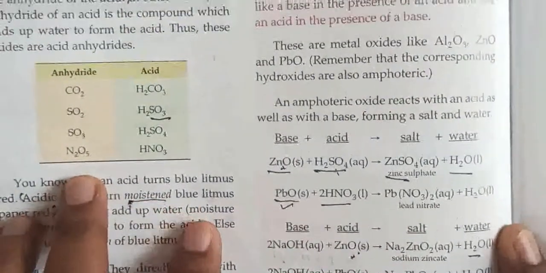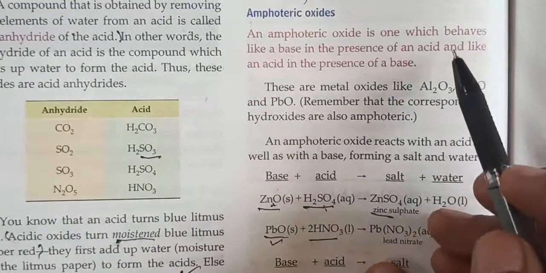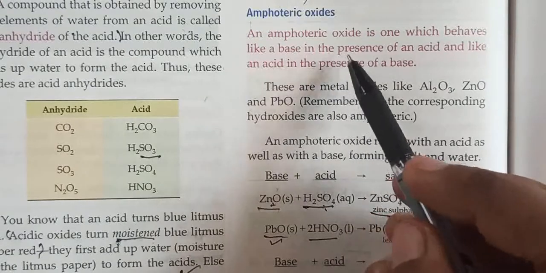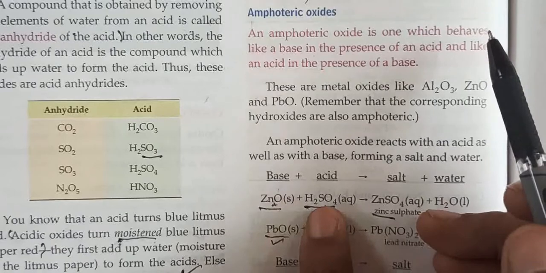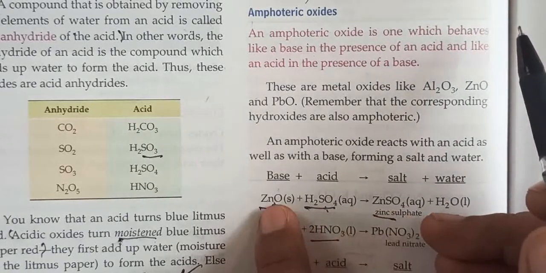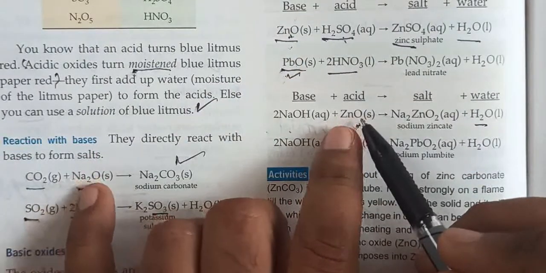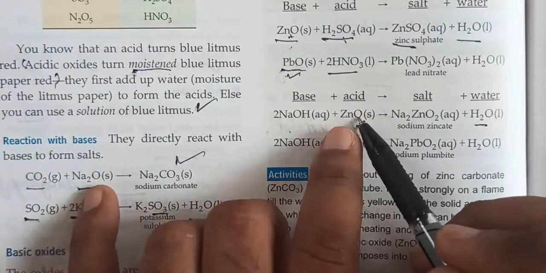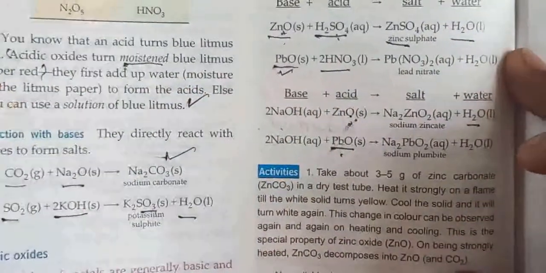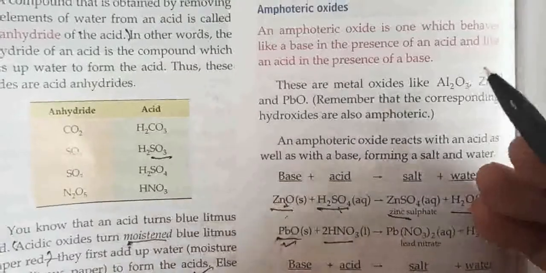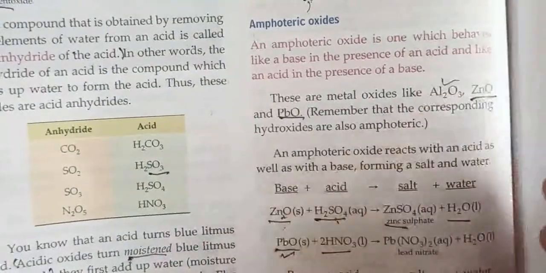Right, so now you come to this. An amphoteric oxide is one which behaves like a base in the presence of acid. Zinc oxide in the presence of acid behaves like a base, and the same zinc oxide, an amphoteric oxide, behaves like an acid in the presence of base. So those oxides are called amphoteric, and three examples are here. Two are with the equations explained in your book and the third one is aluminum oxide.